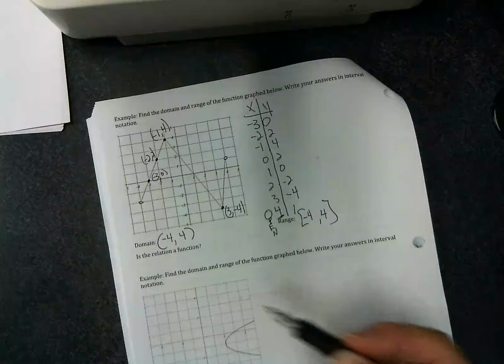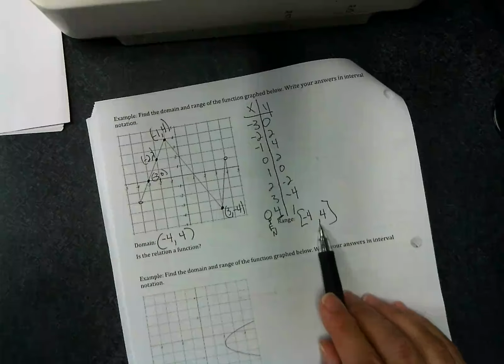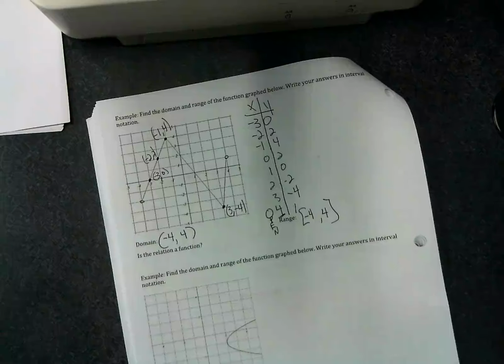All right, so that's how we do domain and range. I think that in my head, so I'm not describing everything that goes on in my head, right? But that's how I think about it. Those are all my x values and all my y's. Does that help? Yeah? Okay.